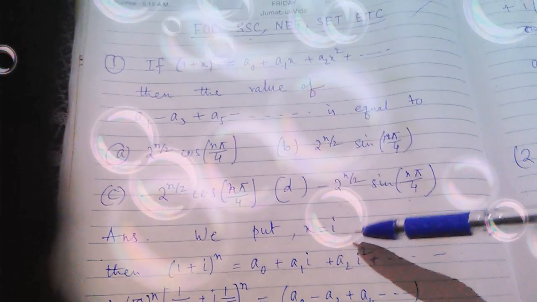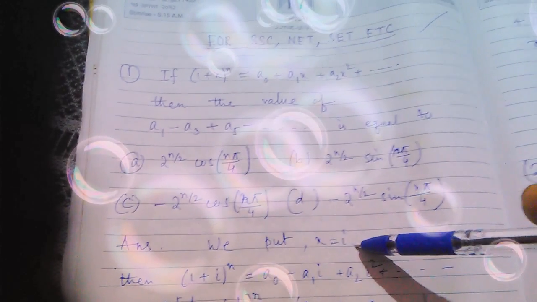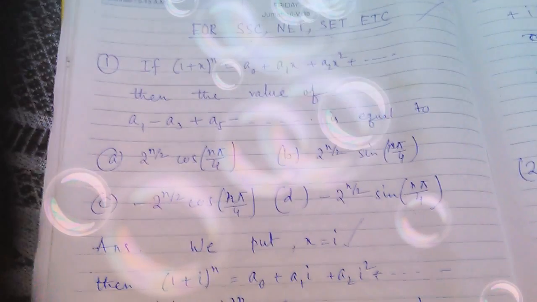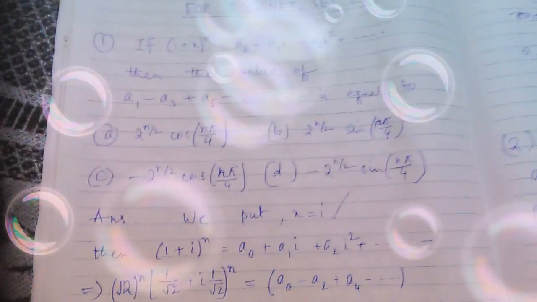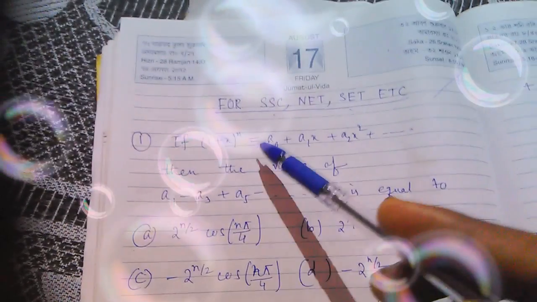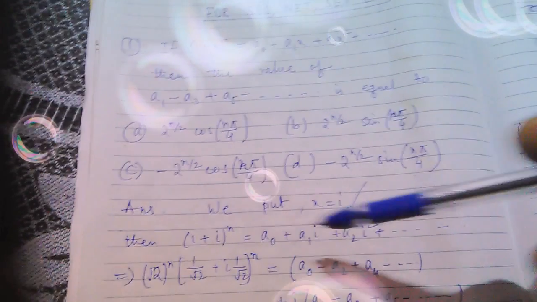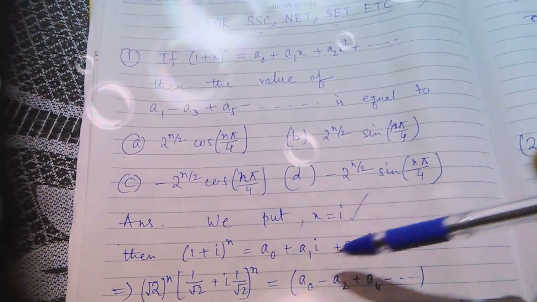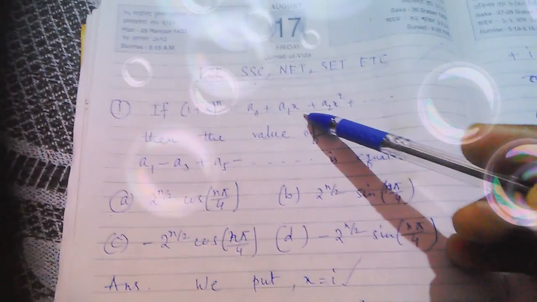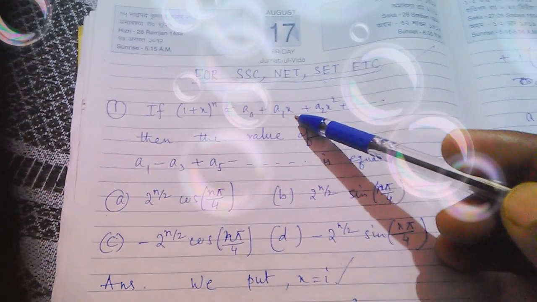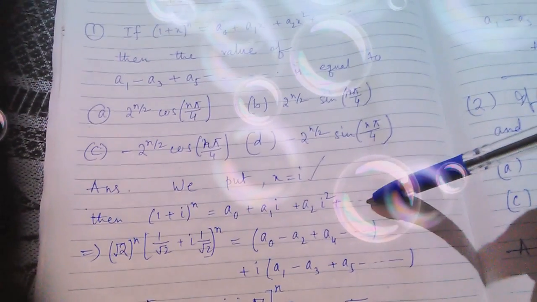So to calculate the answer, first we put x equal to i, the imaginary complex number. Then the equation translates to (1 plus i) to the power n will be a0 plus a1i plus a2 i square. Just I replace x equal to i, and we will get this.